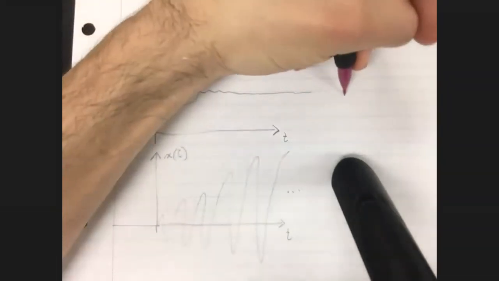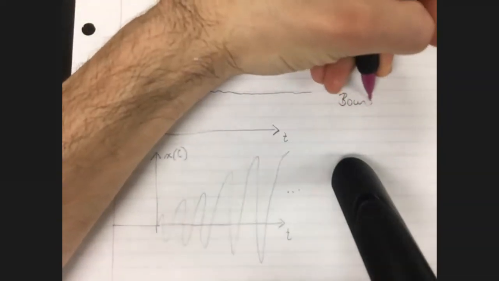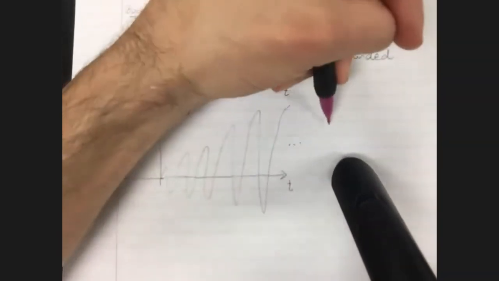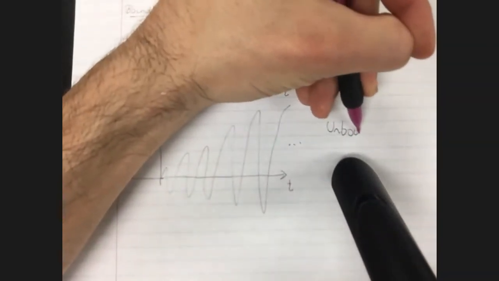So I think your intuition probably tells you which one is which. So this one on the top is going to be a bounded signal. The one on the bottom is going to be unbounded. Okay.